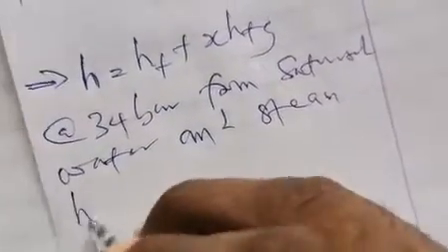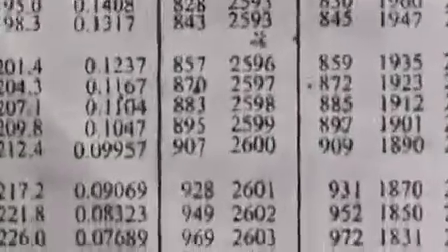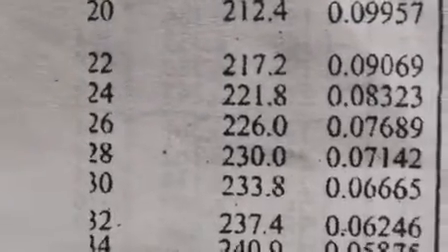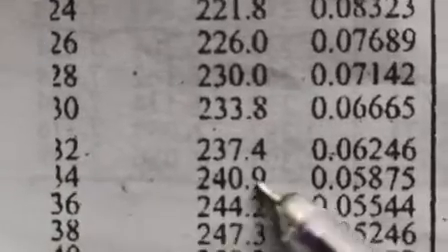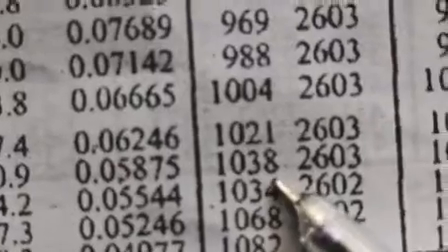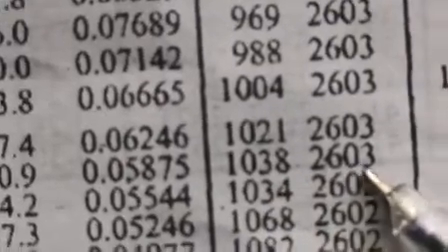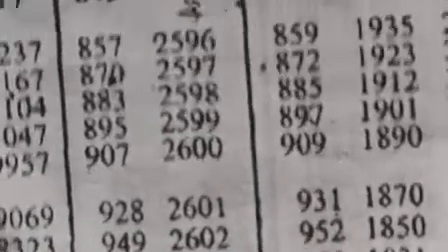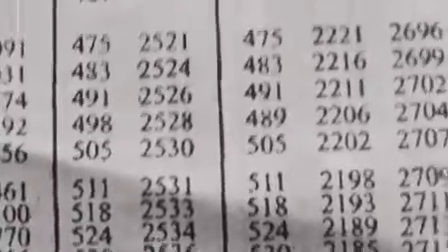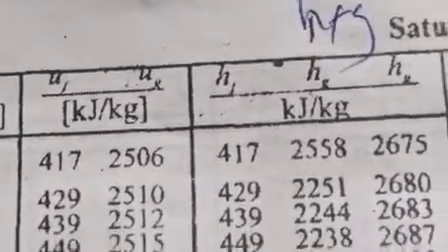Alright, so we'll obtain what HF is and what HFG is. I'm gonna zoom this a bit. Once again, this is 34 bar. So this should be HF. Let's see. Yes, that's HF, and the middle is HFG.